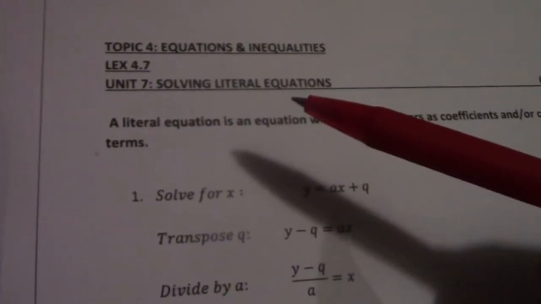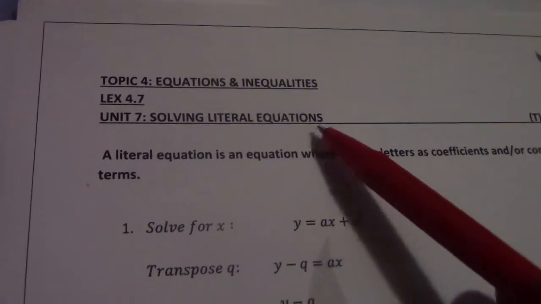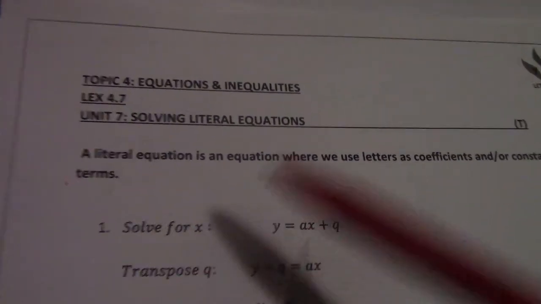Now take note, a literal equation is an equation where you use letters as coefficients and constant terms. So in layman's terms, all I'm saying is everything you will see will be letters. Right? Again, because I use the word equations, the question would always say solve for x.